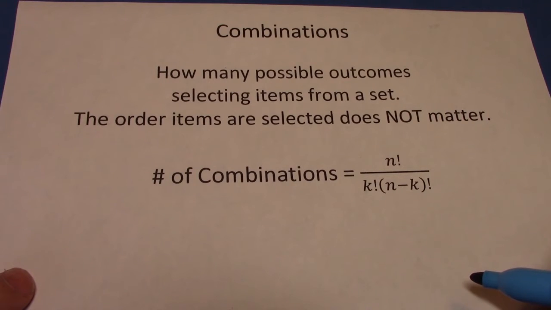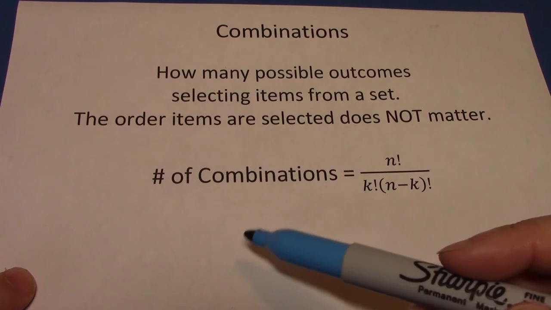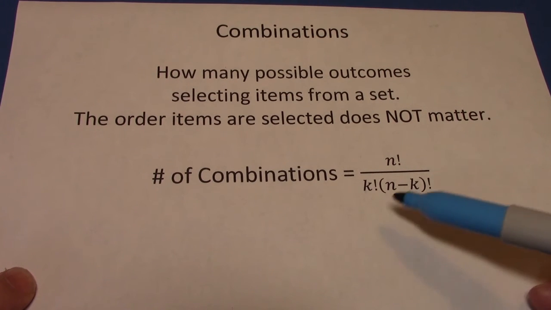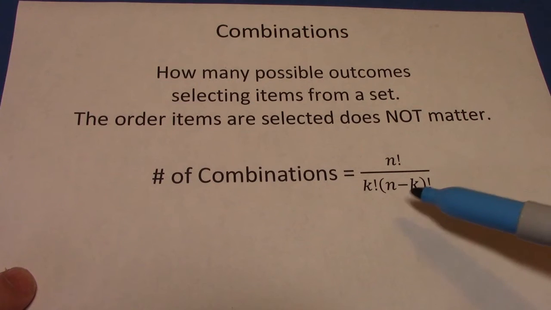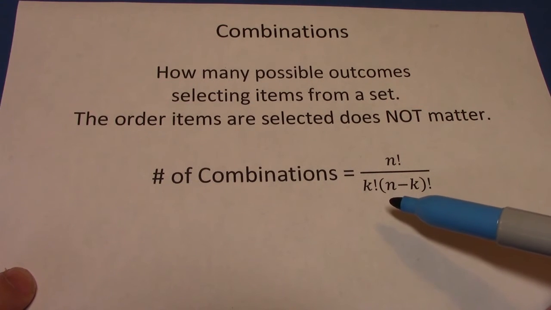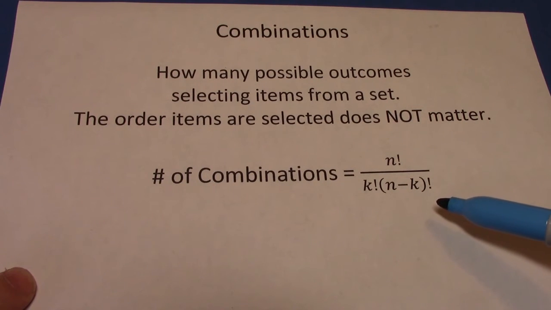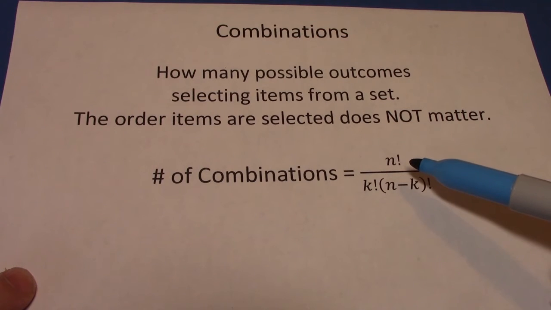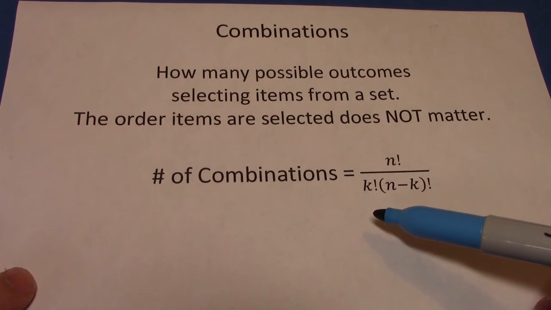Now let's talk about combinations. Combinations find how many possible outcomes could happen when you're selecting items from a set. In a combination, it's really important to remember that the order in which the items are selected does not matter. The formula for combinations is n factorial divided by k factorial times n minus k factorial, where n is the number of items and k is the number that we're going to select.